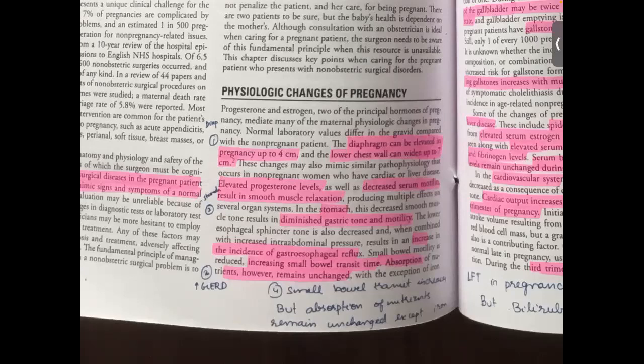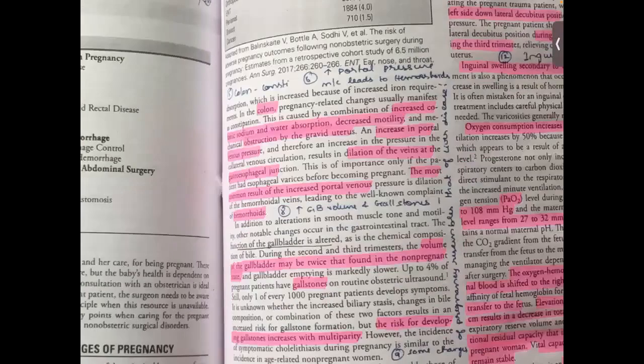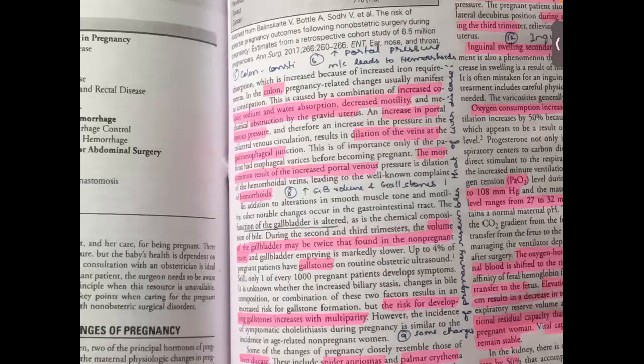But the important point is, they can ask this as a true or false statement. Because the motility has decreased, will the absorption decrease? No, absorption will remain unchanged. In fact, iron absorption will be increased because of the high demand of iron in pregnancy. So this may come as a true or false statement: though the transit time is reduced, the absorption will be normal.